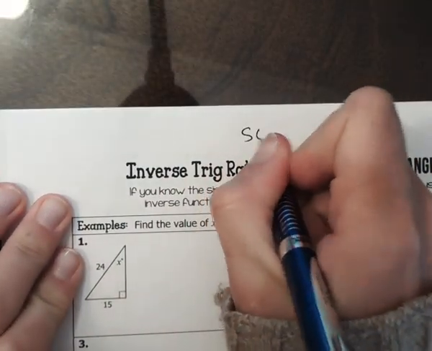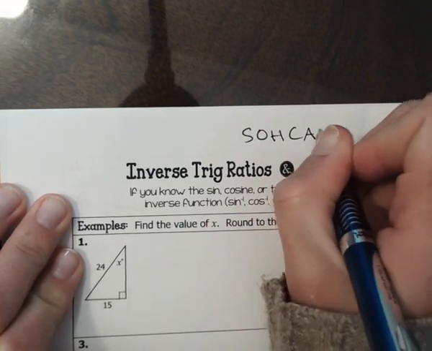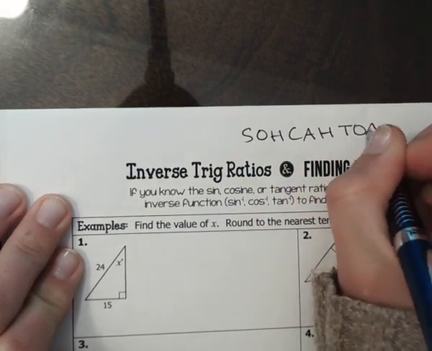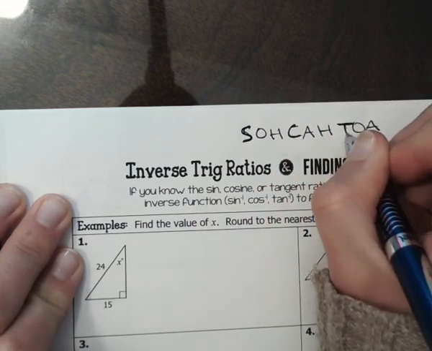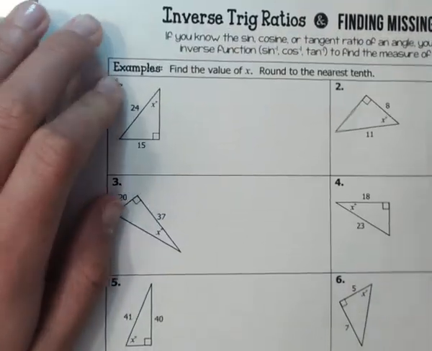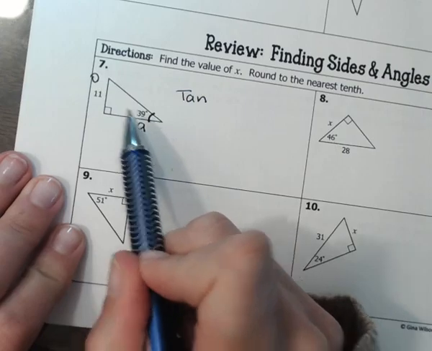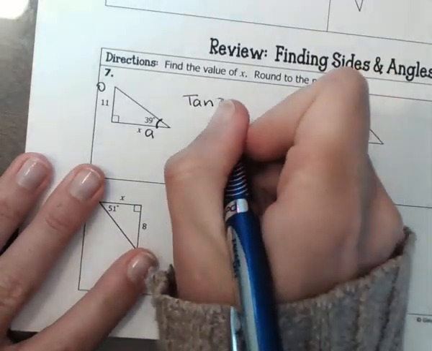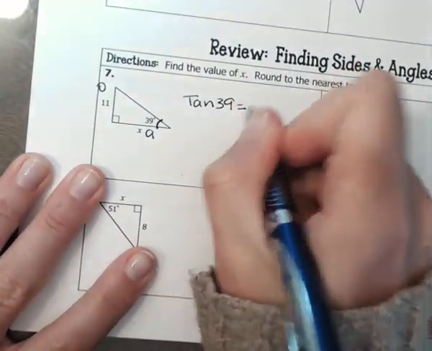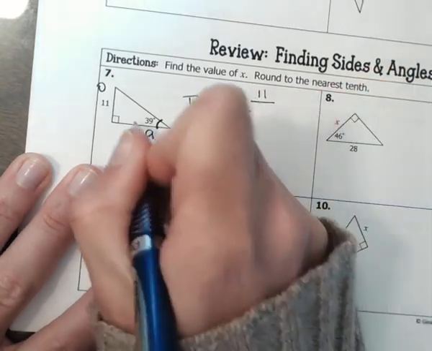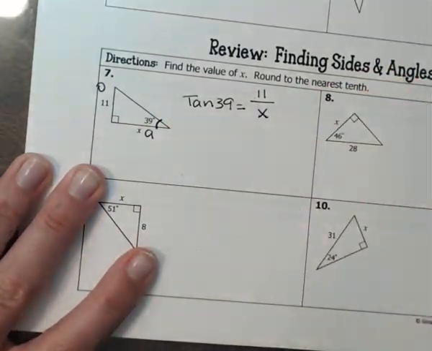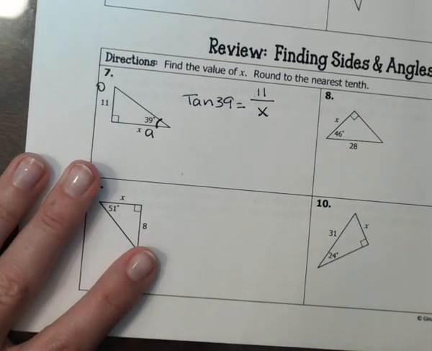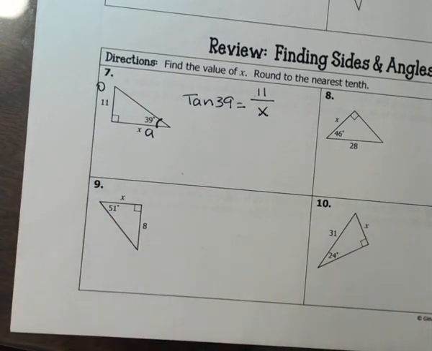Again, you want to go ahead at the top of your paper, write some old hippie, caught another hippie, tripping over apples. And then bold your S, your C, and your T. So this one, since we have the opposite and the adjacent, we use tangent. Then you write down the degree, and then the opposite has to go on top, which in this case, the opposite's 11. And the adjacent goes on the bottom. Just a quick review from yesterday.